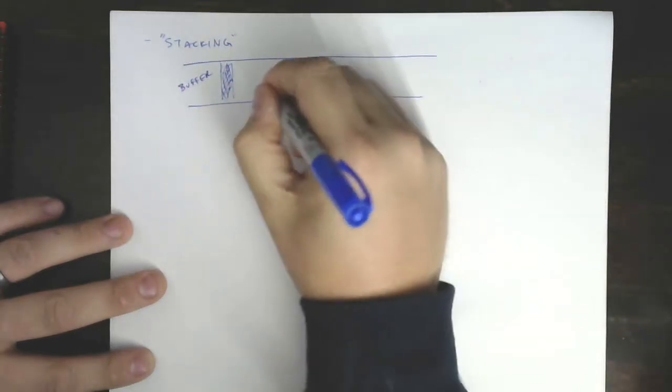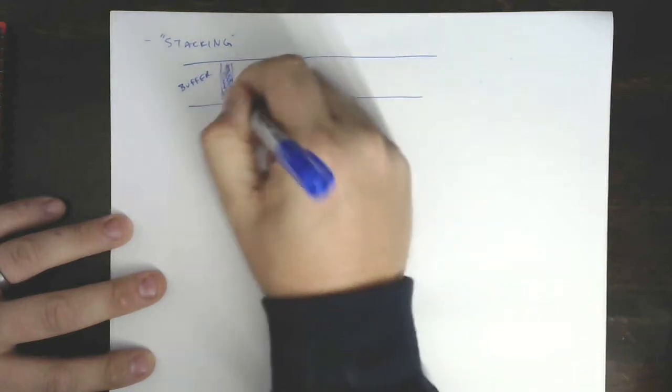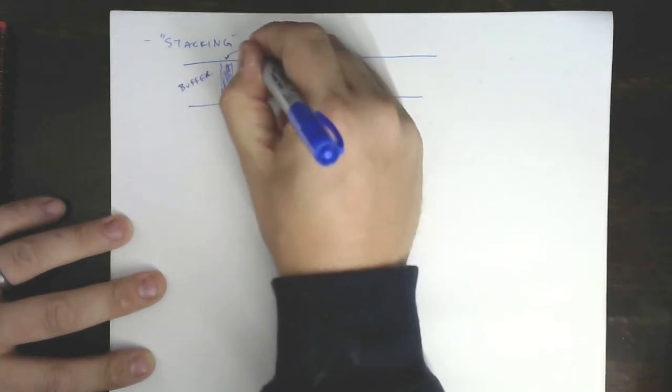And behind this sample, there's going to be buffer. We're going to talk about these injections in a minute. After this sample, there's going to be buffer. And this zone right here is the sample.